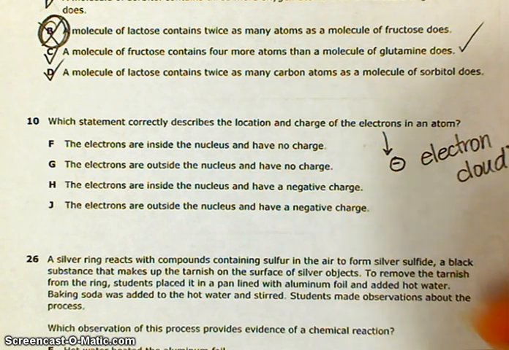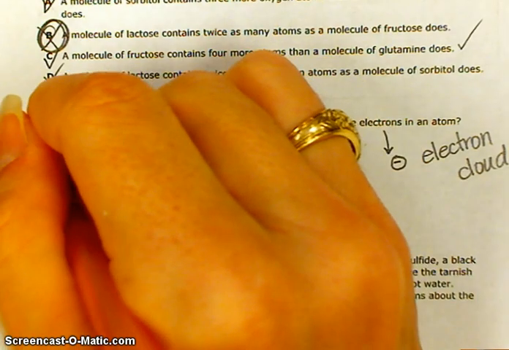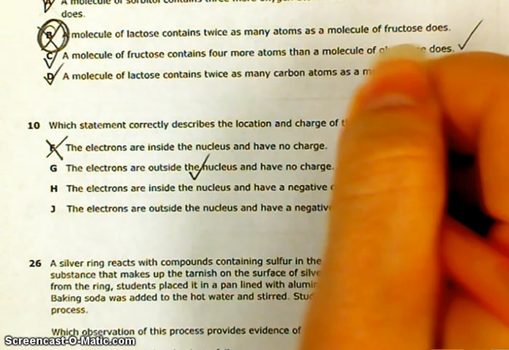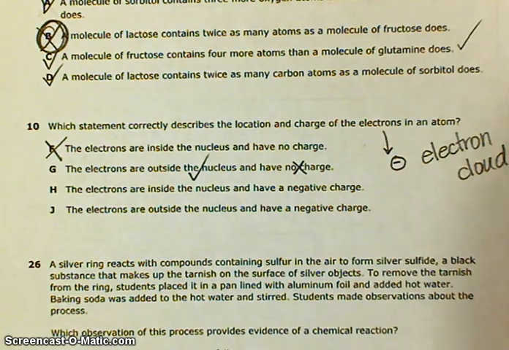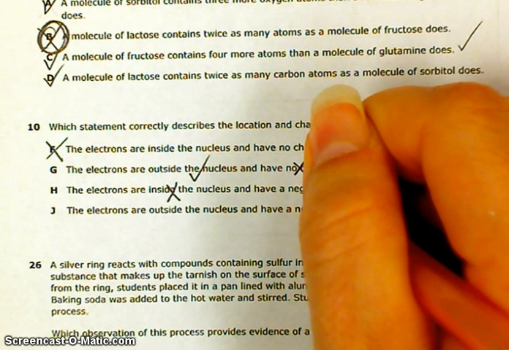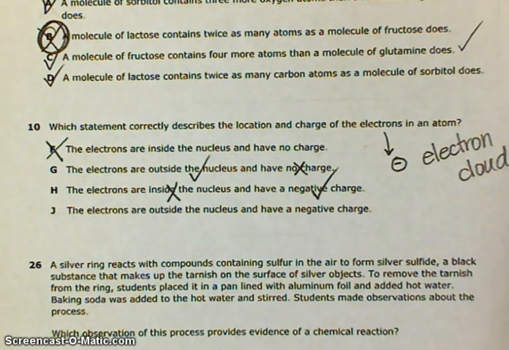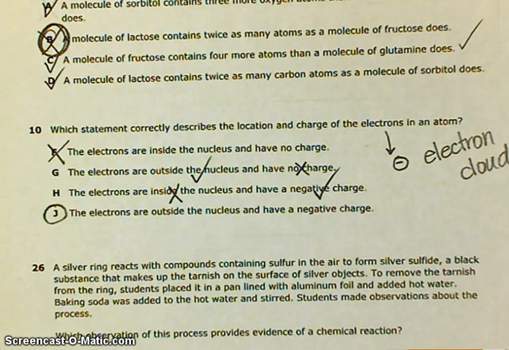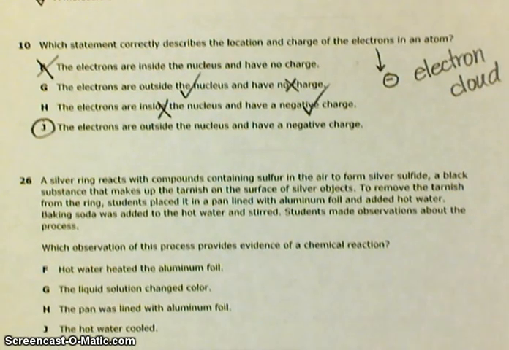All right. Electrons are inside the nucleus and have no charge. Wrong. Electrons are outside the nucleus. Yes, and have no charge. Wrong. Electrons are inside the nucleus. Wrong. And have a negative charge. Well, that part's right. The electrons are outside the nucleus and have a negative charge. There is the statement that has both parts correct.